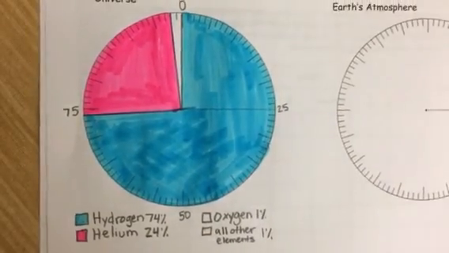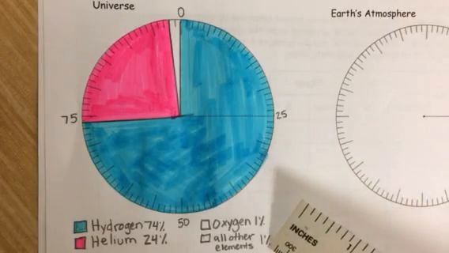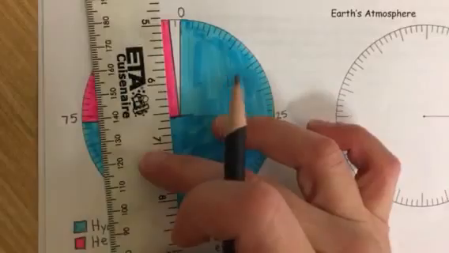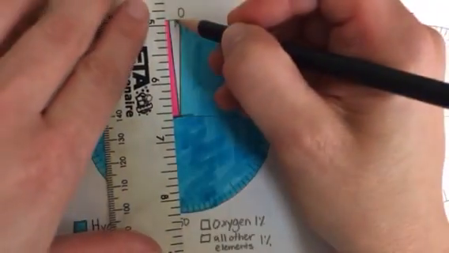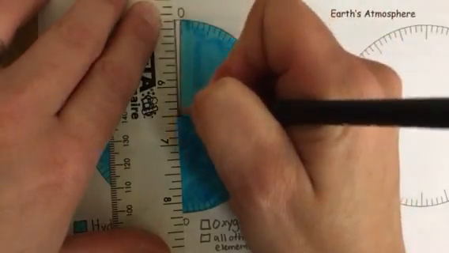My final empty space is for 1% oxygen, 1% all the other elements indicated, the trace elements. So I'm going to split this. I have my tick mark right there. And again, connecting with my ruler to the center circle.